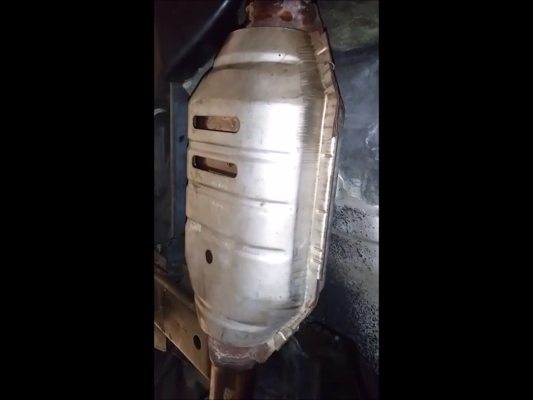These catalytic converters reduce hydrocarbons and also carbon monoxide, which are harmful gases that would be harmful for us to breathe. And it also oxidizes the nitrogen oxides in the emissions.